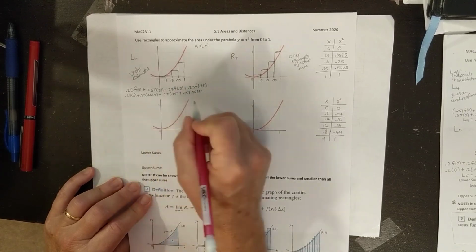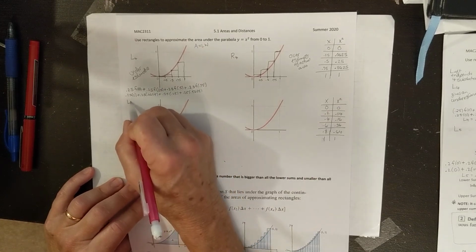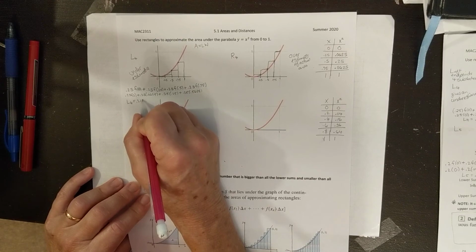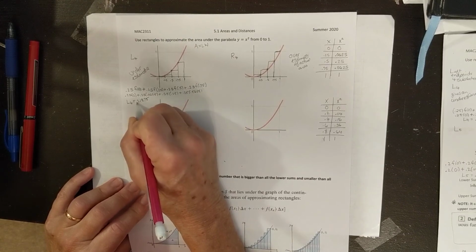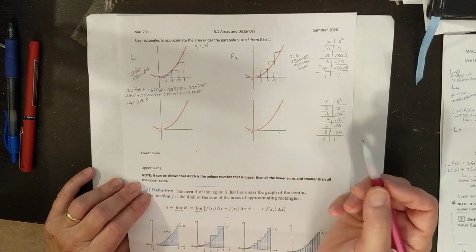You can add all this up, and you find that the lower estimate, L sub 4, is 0.21875. All right, that's what we got. That's what the area of these rectangles add up to be.